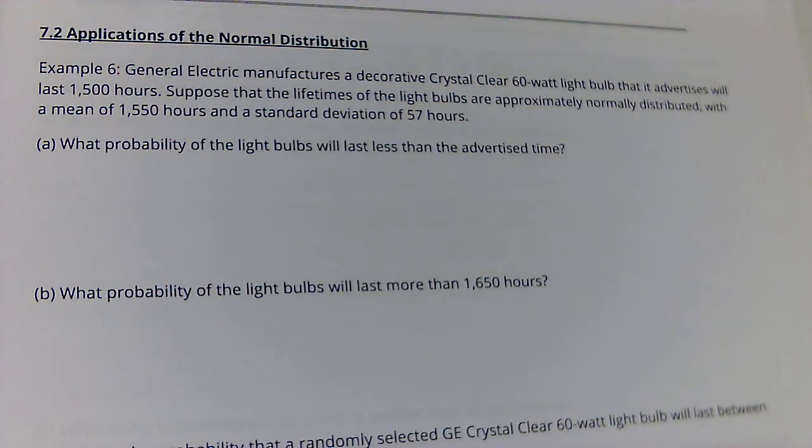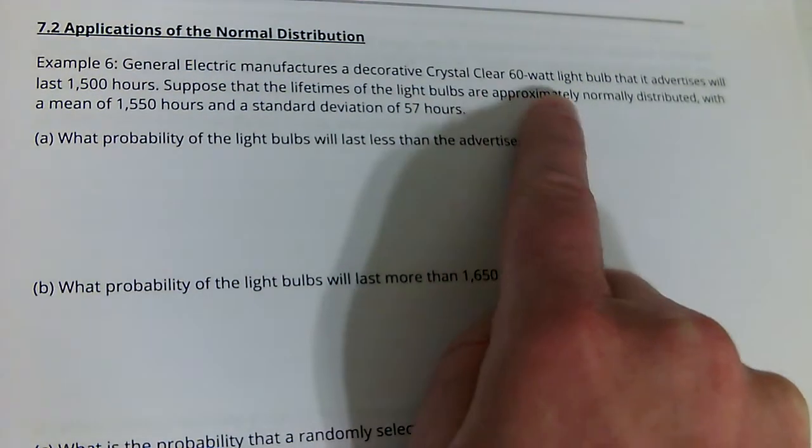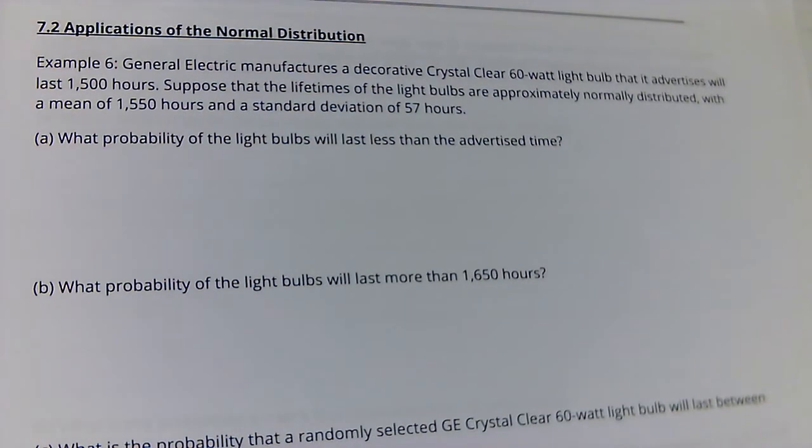In today's lesson, we're looking at the applications of the normal distribution. So let's take a look at General Electric. They manufacture light bulbs, and they have a decorative crystal clear 60-watt light bulb that it advertises will last 1,500 hours. Suppose that the lifetimes of the light bulbs are approximately normally distributed, with a mean of 1,550 hours and a standard deviation of 57 hours.